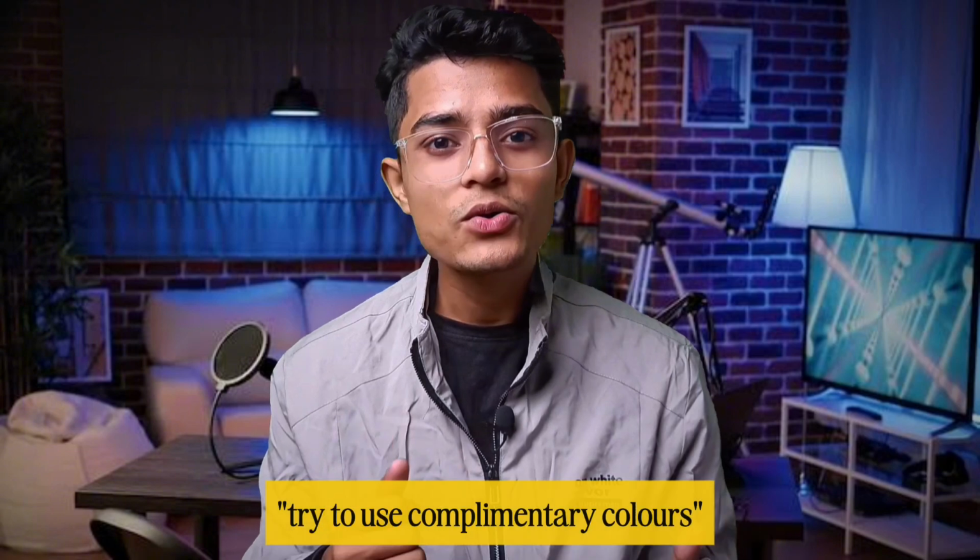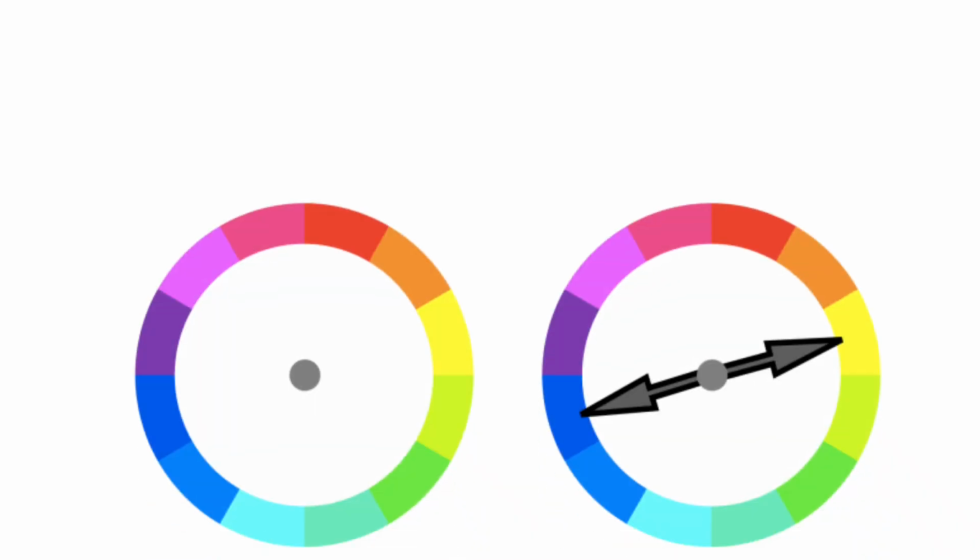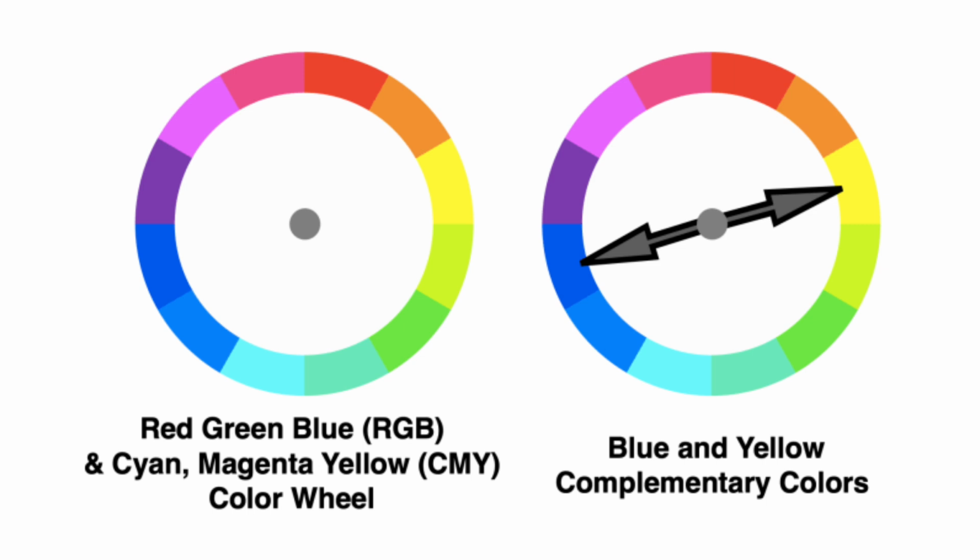The next thing you should keep in mind is colors. When you are creating a thumbnail, try to use complementary colors usually. What do I mean by that? When you go to the color wheel, if you're using a blue color, try to use a yellow color with that. These two colors are opposite on the color wheel, so they create the highest amount of contrast. Or maybe a little similar, so you can check the color wheel and create that way.